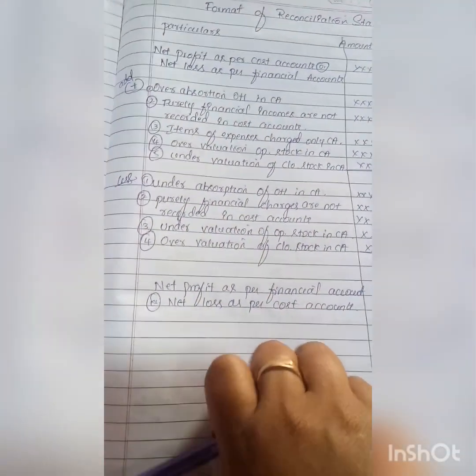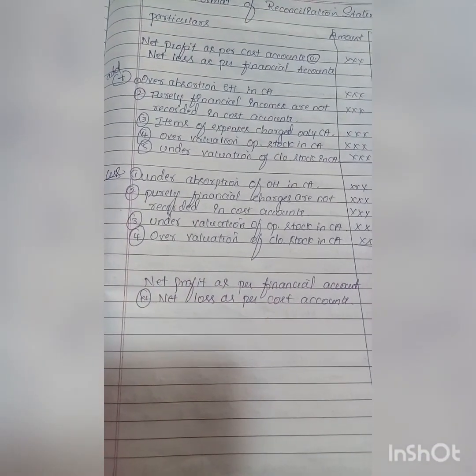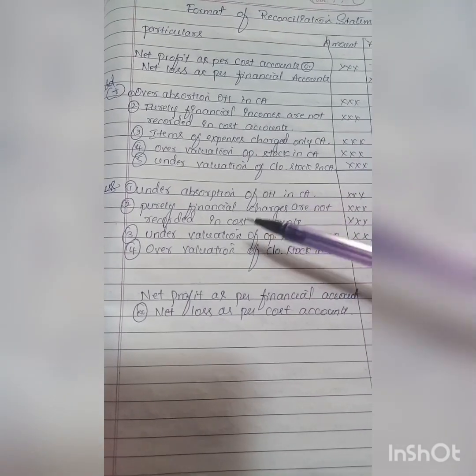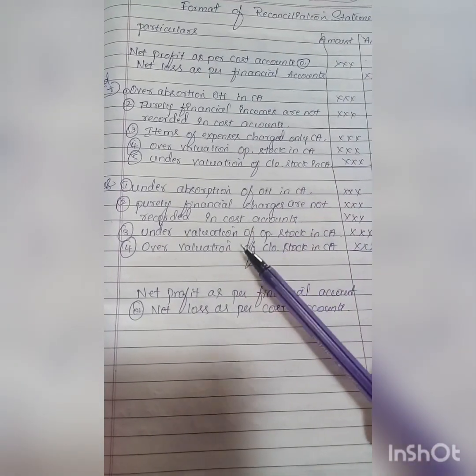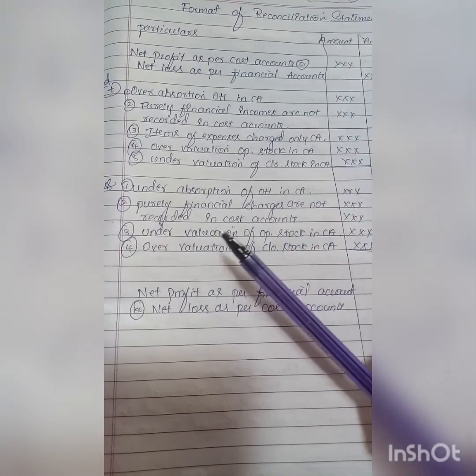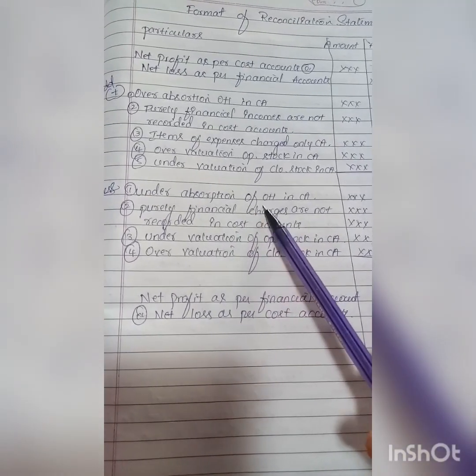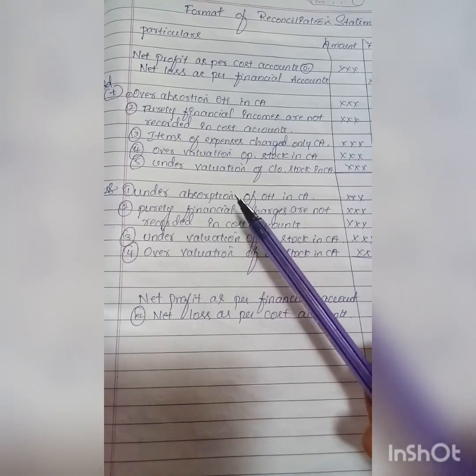Some deducted items are under absorption of overhead in cost account. Under absorption in the sense of financial overhead, or it may be the factory overhead, administration overhead, and selling and distribution overhead. If you are getting the undervaluation of overhead expenses in cost account, that should be deducted.